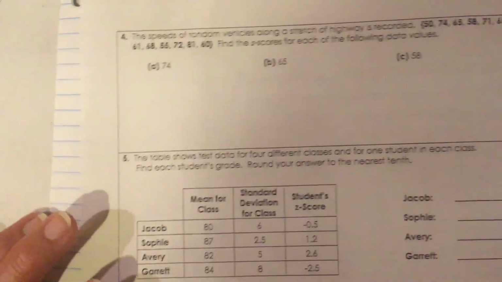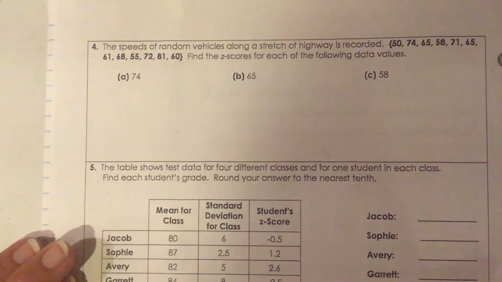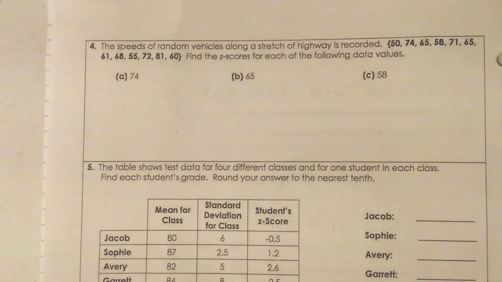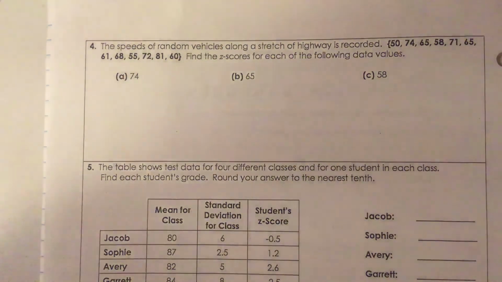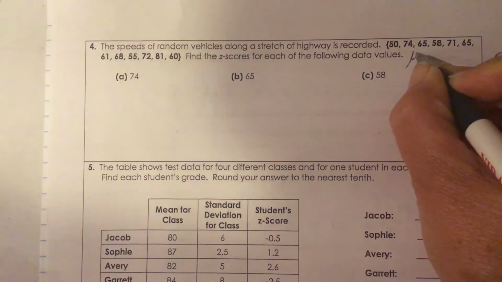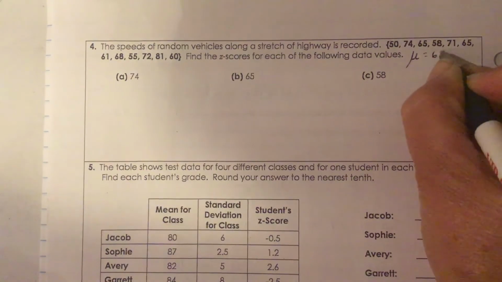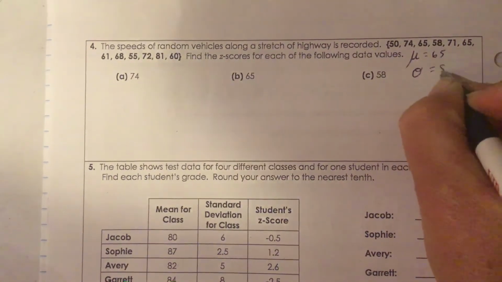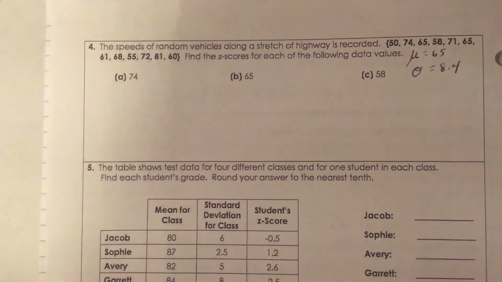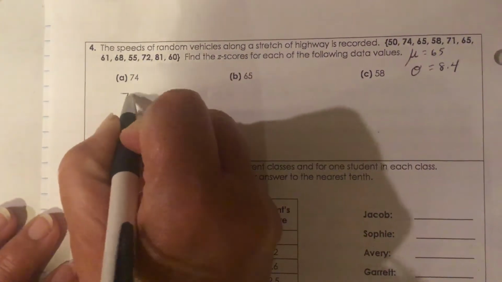Okay. Question 4 is also looking for the z-scores. You have all these values here, though, that you first need to figure out the average and the standard deviation. The easiest thing to do is to put that in your calculator. You do end up with an average of 65 and a standard deviation of 8.4. Now you're ready to put it into the formula.